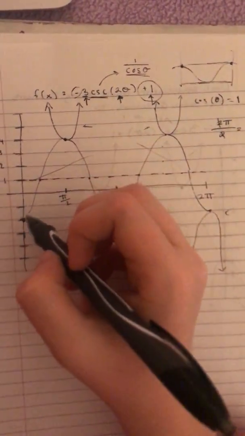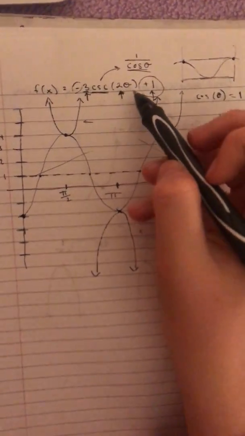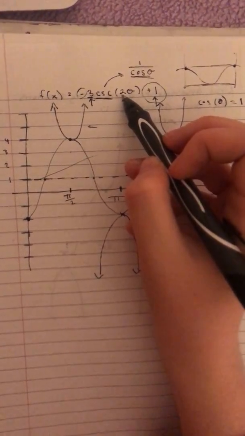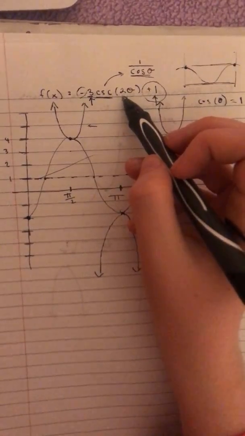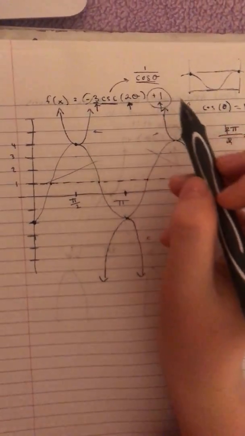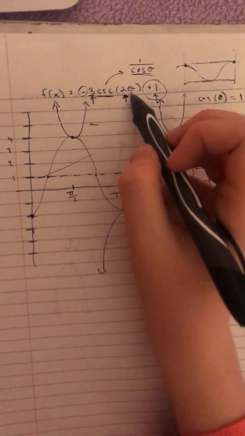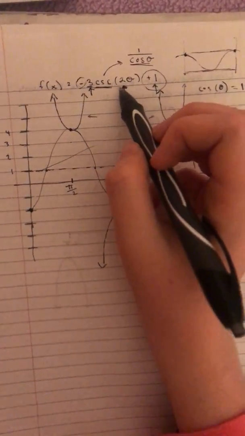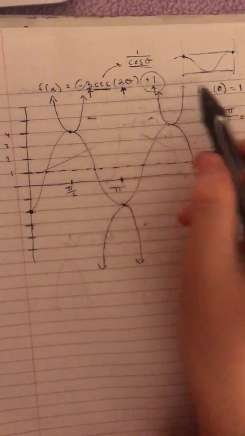But we can't quite start graphing yet until we have dealt with this 2 right here that is affecting theta. Because it's affecting theta, we know that this has to do with the period.